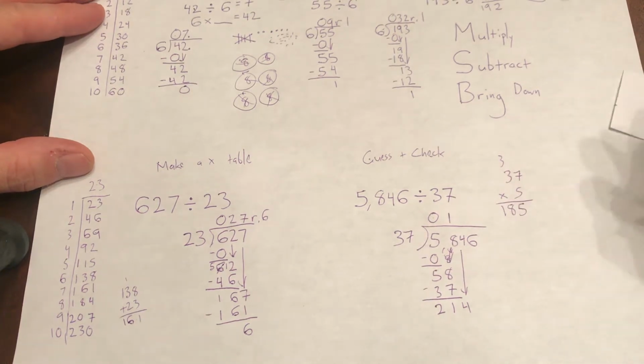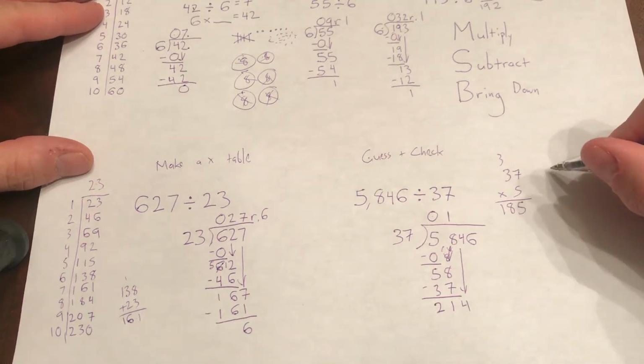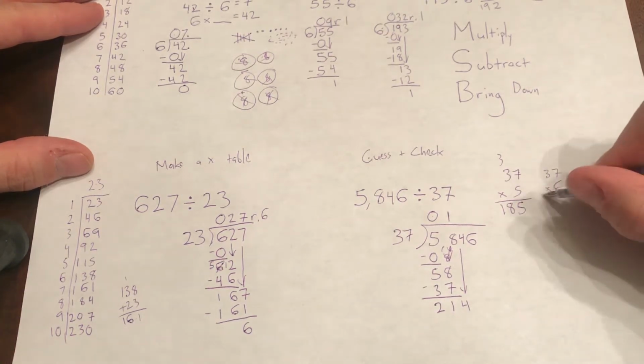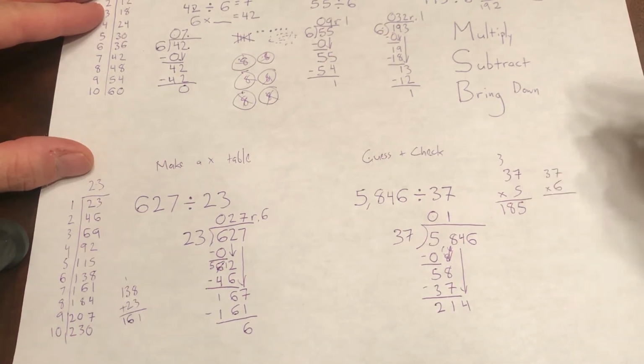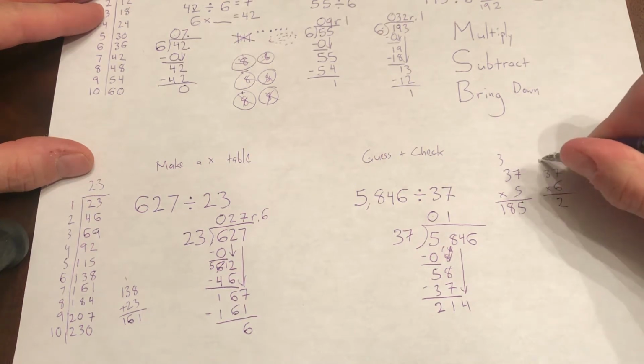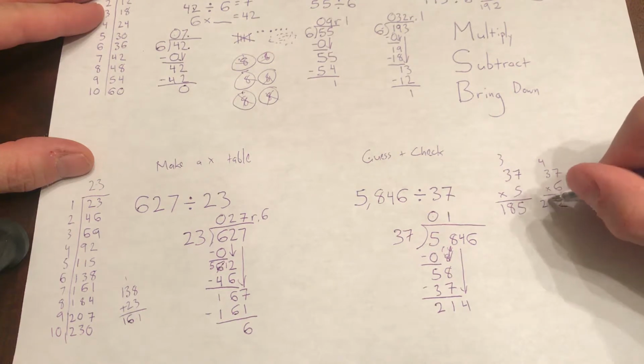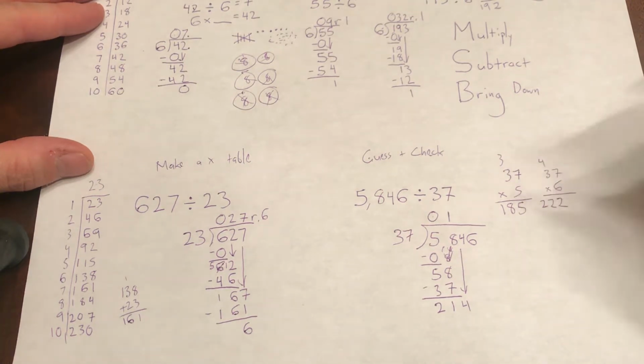So if you know your multiplication standard algorithm, this goes really fast. I'm going to see about 6 really quick. 37 times 6. That's going to be a 2 here, carry a 4. 6 and 3 is 18. 4 more, though, is 22. All right. So I'm guessing and checking, right?